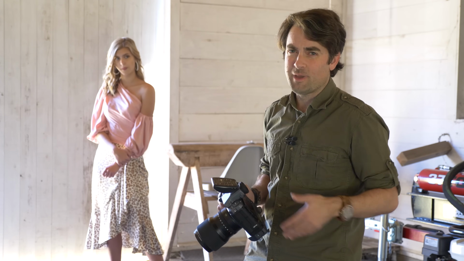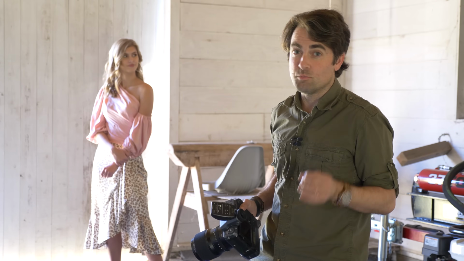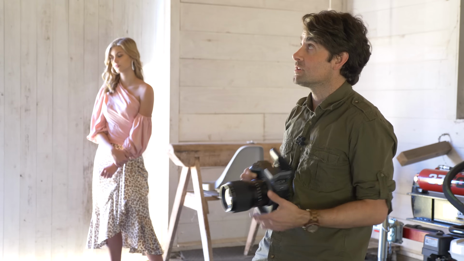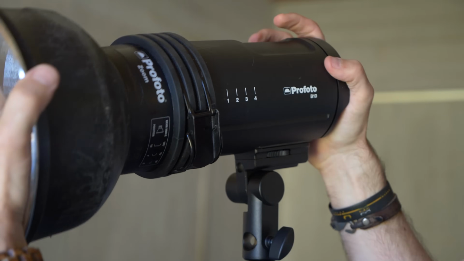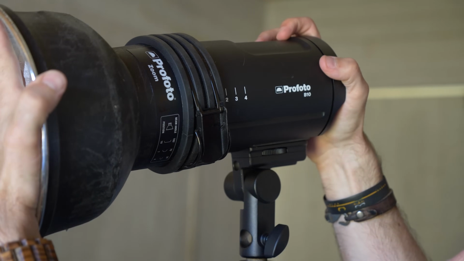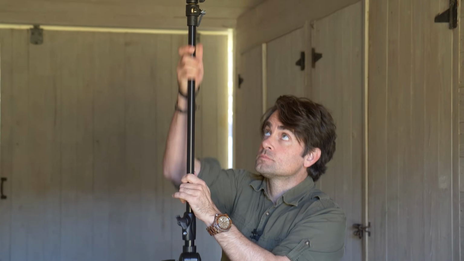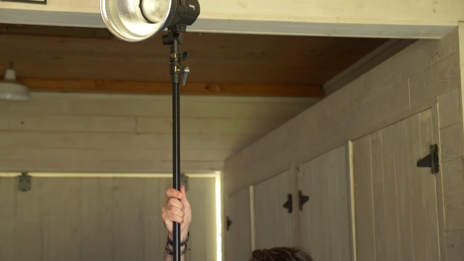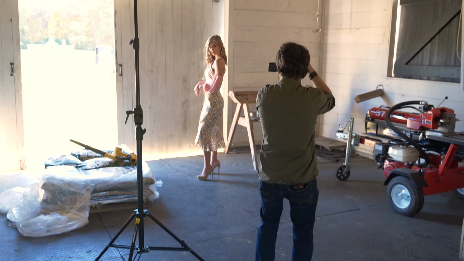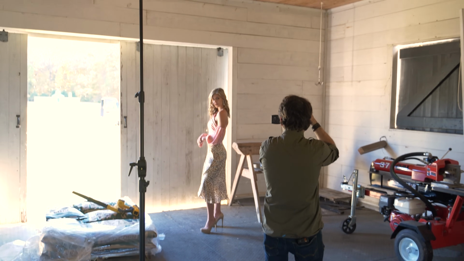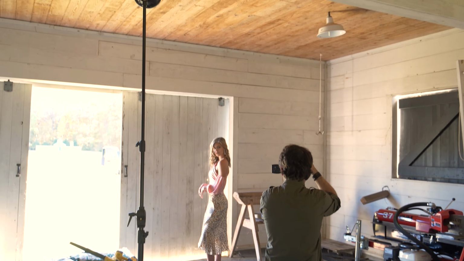So if you ever look through a magazine or you're at the mall and you look at images, most of those images are almost always going to be shot with one single hard light source. What I have here is the Profoto B10. I put a reflector dish on it, and I'm going to raise this, I don't know, about 10 feet in the air, maybe 8 feet, and we're going to find that perfect angle where we can get that hard light hitting our subject. It's going to kind of mimic sunlight.